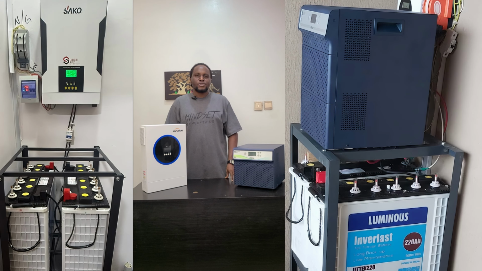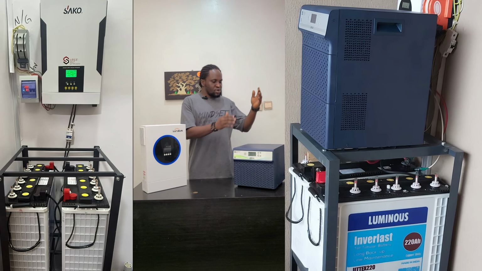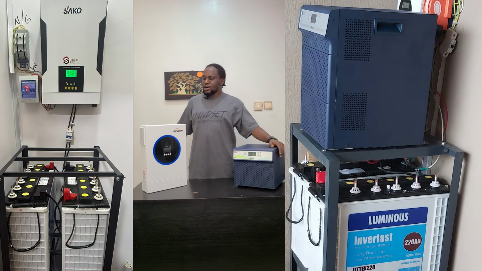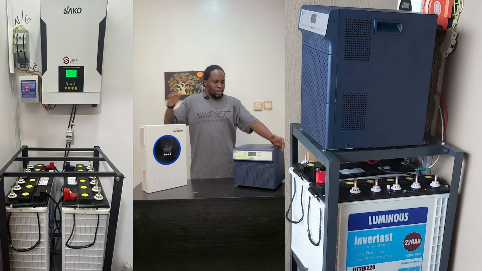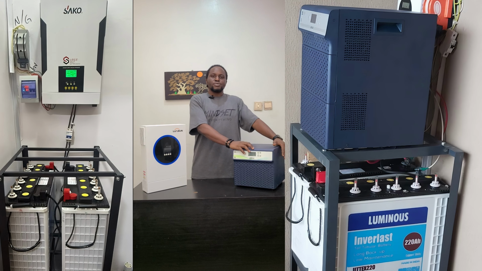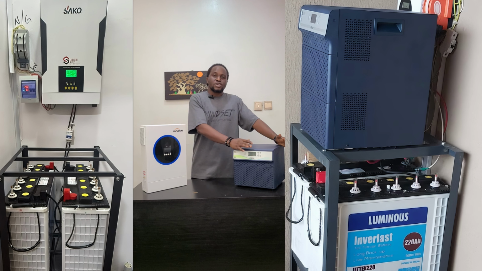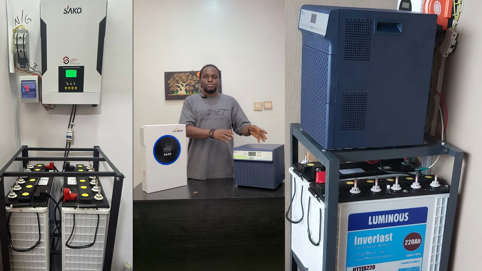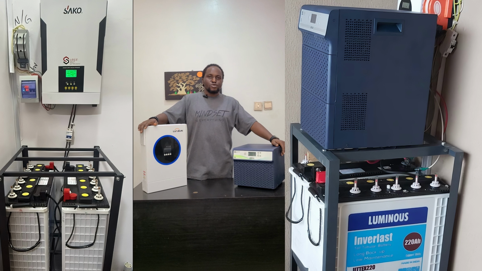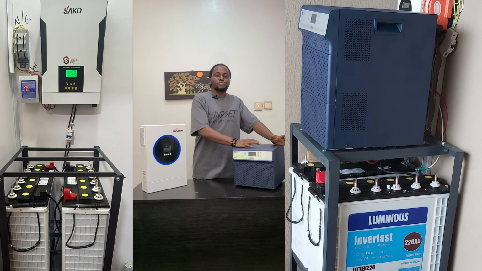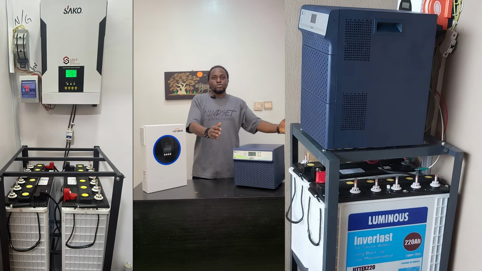My name is Tochukwu, and today we'll be discussing the differences between a transformer-based inverter and a hybrid inverter. I like to refer to this as a conventional or traditional transformer-based inverter. Why I say that is because there are some transformer-based inverters that have a bit of the hybrid system in them. But for the purpose of this video, we'll be discussing the differences between the core transformer-based inverter, which is actually the most common type.